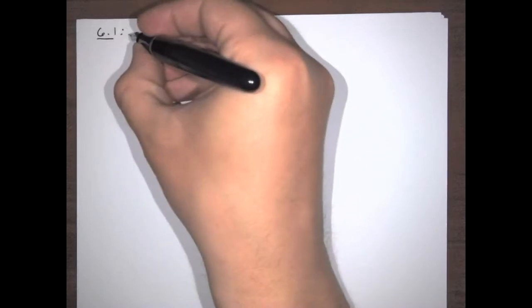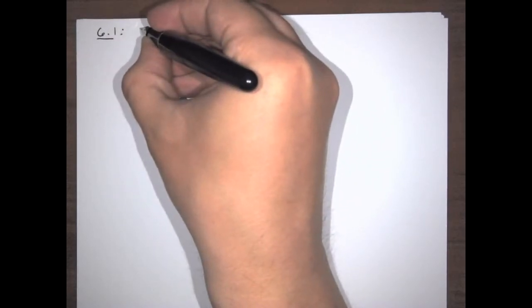What we're now going to do is pick up where we left off and build on what we were learning in section 5.5, but now expand it into slightly new terrain. So this is section 6.1, Stability and the Phase Plane.